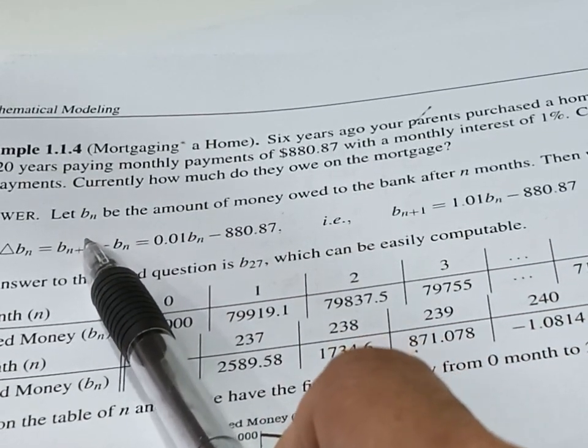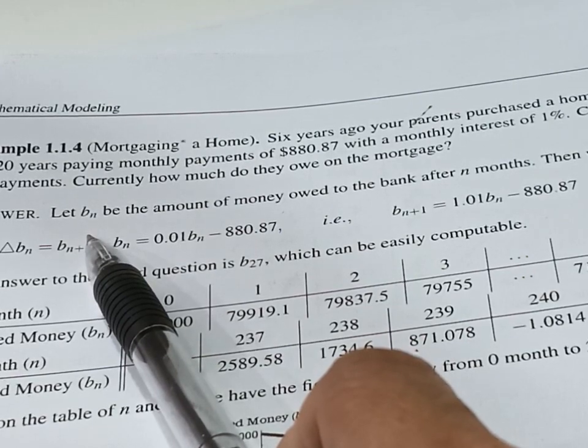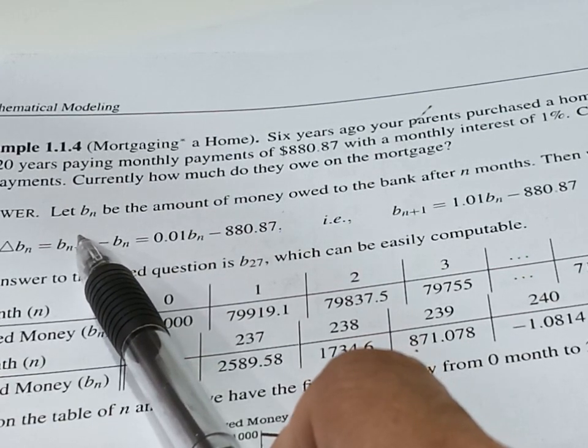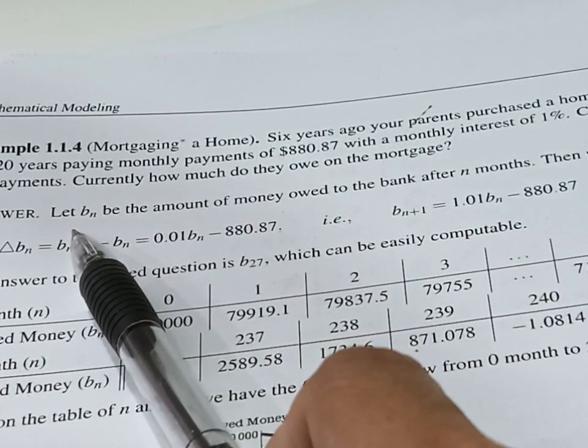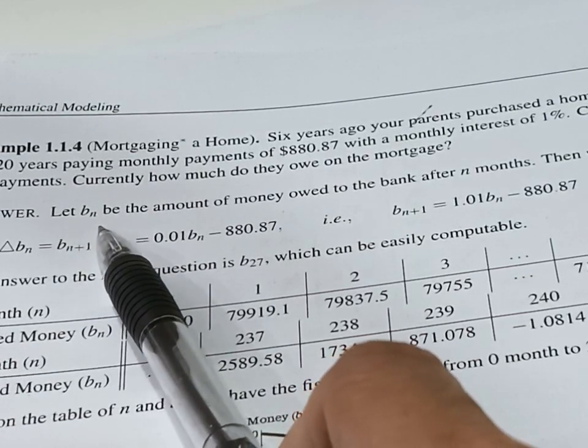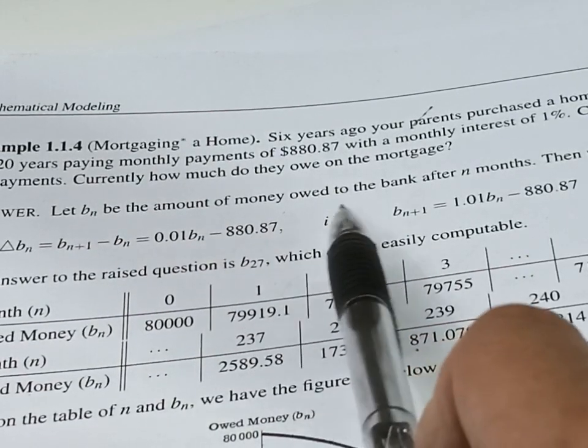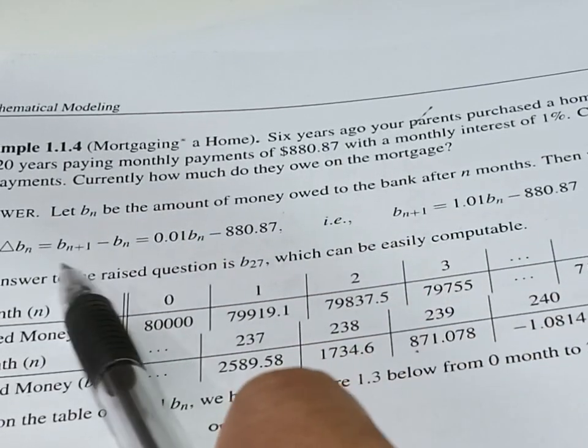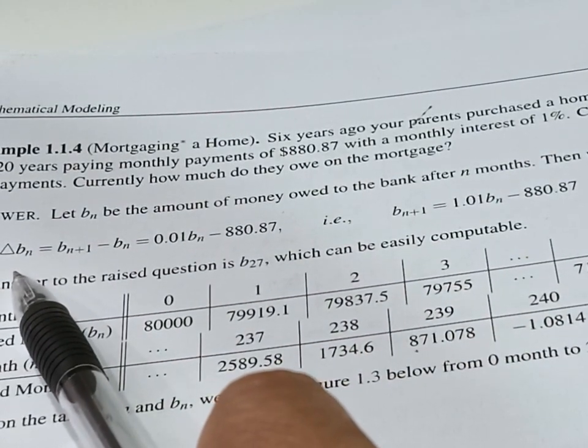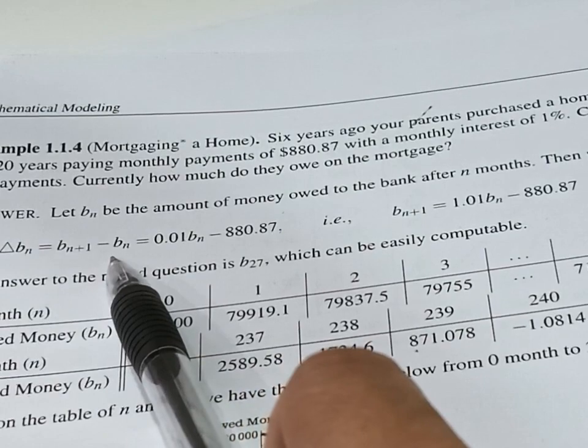We do the same process as we did in the earlier two examples. Let B sub n be the amount of money owed to the bank after n months. Then delta B_n is B_(n+1) minus B_n.